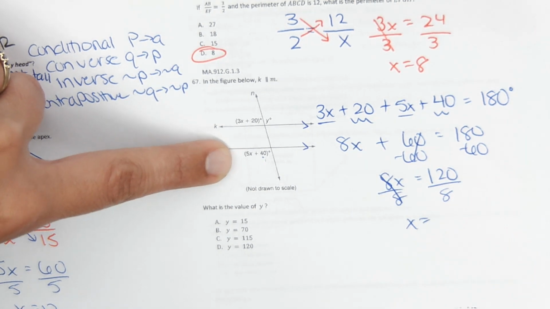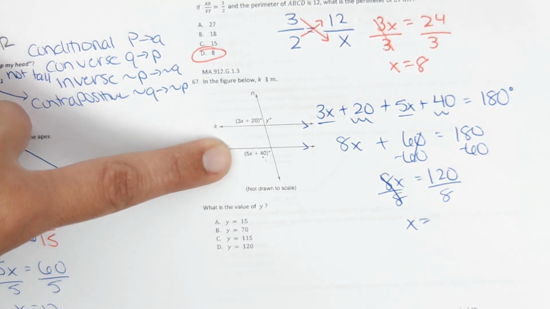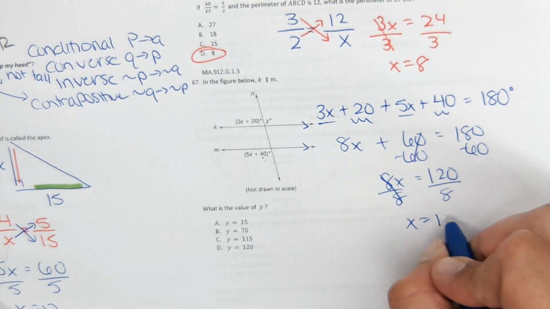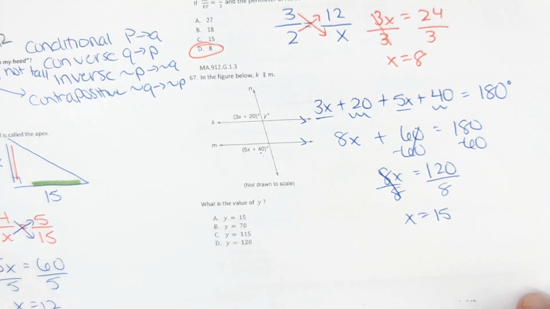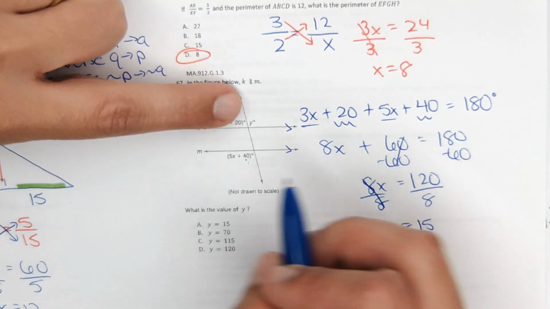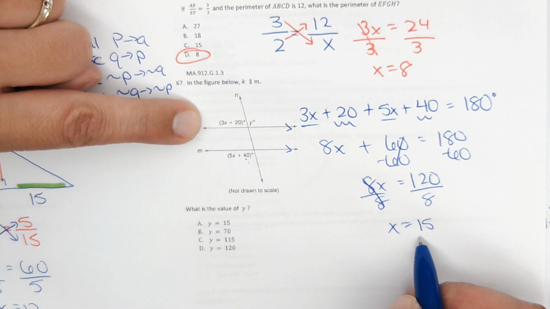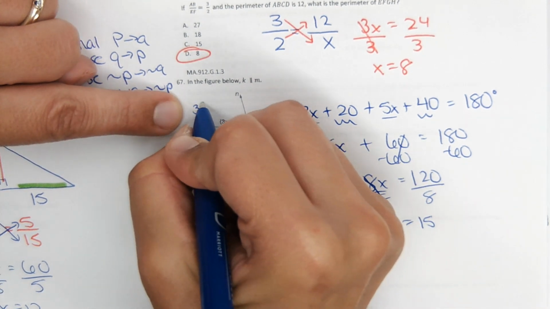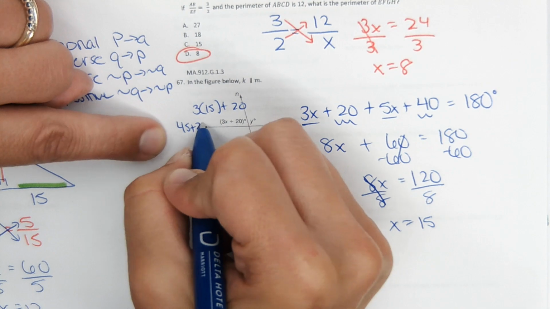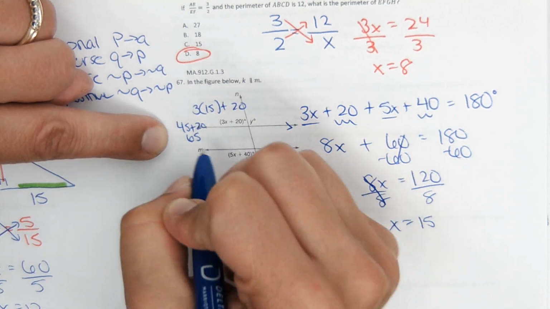Combine like terms, I get 8x, 20, and 40. X equals 15. But it's not asking for x, it's asking for y. So I'm going to find this angle here by plugging in 15. So 3 times 15 plus 20. 45 plus 20 is 65.